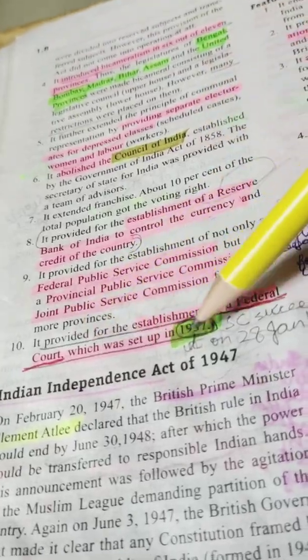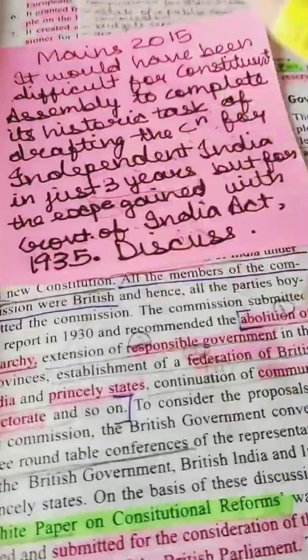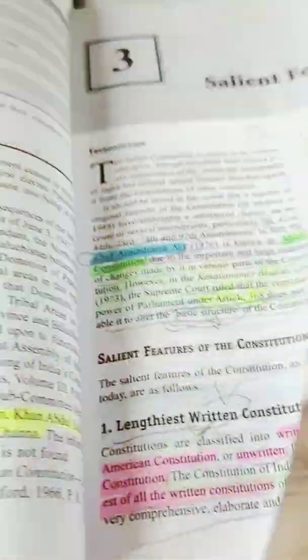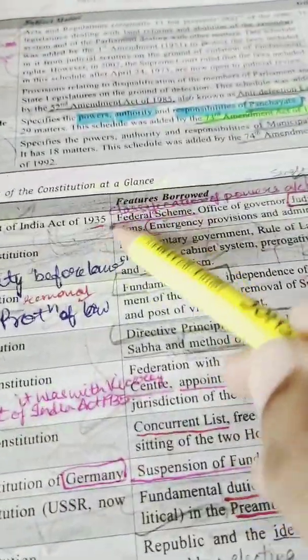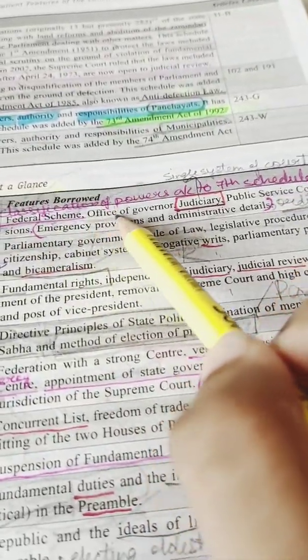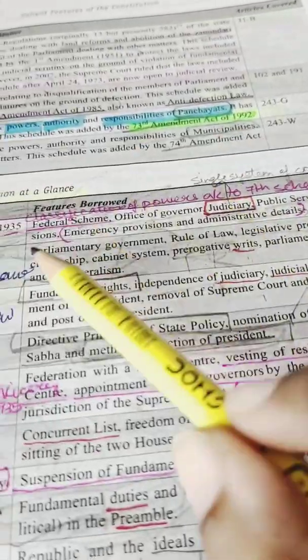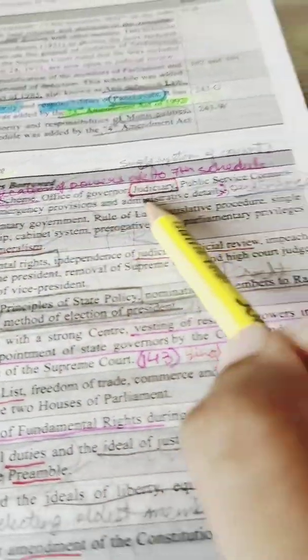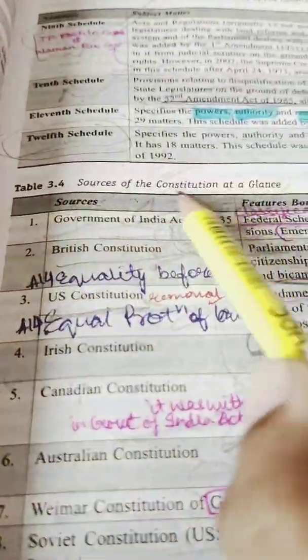Then the Federal Court, which was set up in 1937, can also be a point, because right now the Supreme Court has been using that. So in this portion we can add all these points as the body of our answer. And then when we come to the sources of the constitution, we'll see that from the Government of India Act we've taken the federal scheme, the office of the governor, judiciary ideas, the public service commissions, the emergency provisions and the administrative details, and like I said, we have taken ordinance also from the Government of India Act of 1935.